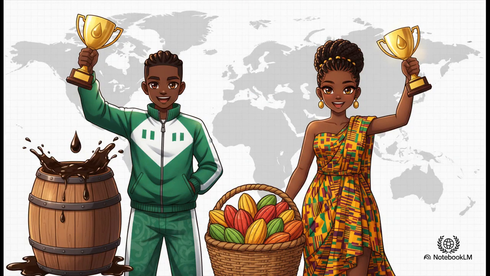Now, when you look at those numbers, it's pretty obvious, right? Nigeria can just flat out produce more oil with the same resources. That gives it an absolute advantage in oil. And Ghana? It can produce more cocoa, so it has an absolute advantage in cocoa. It's a straight-up comparison of who's just plain better at making what.